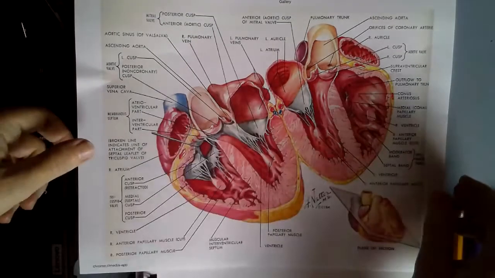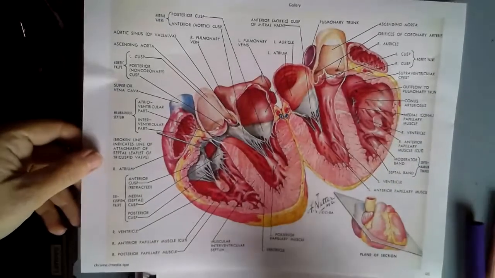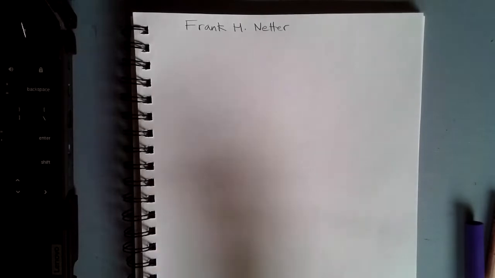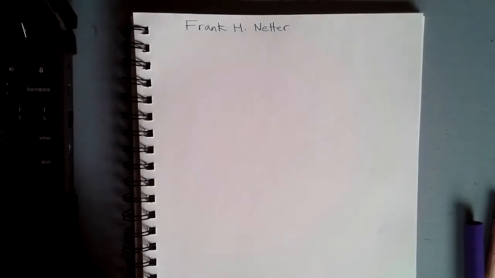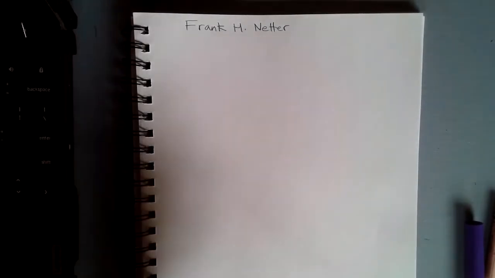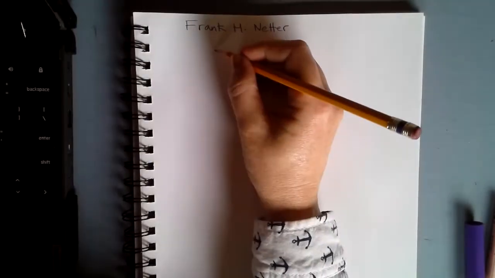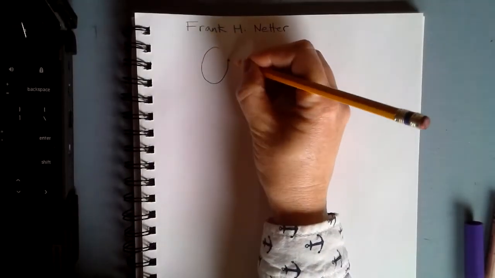So let's get started on doing some of our own medical illustrations to understand how the human body works. Now I have that printout for you if you want to use a body and you have a printer or you want to trace it on the screen. If you don't want to do that, you can easily draw a basic body.